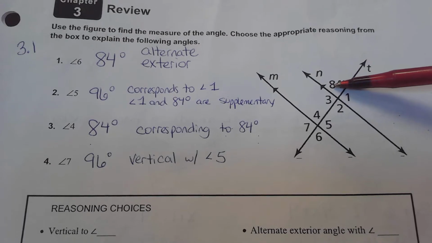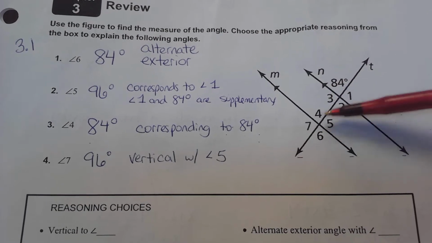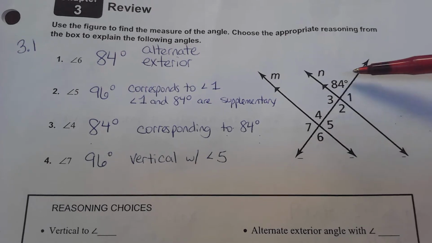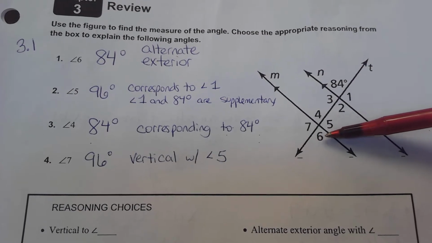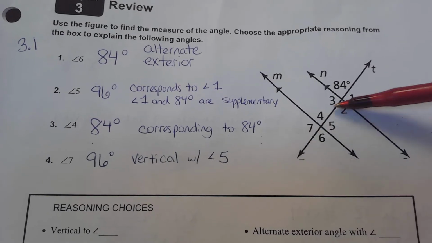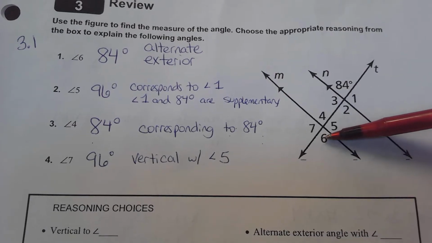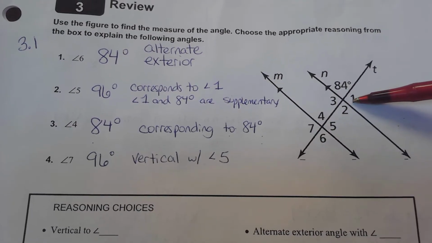So, this is outside kind of the parallel lines, and so is this. They are on opposite or alternating sides of the transversal. So 84 and 6 are called alternate exterior angles. 7 and 1 are also called alternate exterior. So 84 and 6 will have the same measure of 84. 7 and 1 will have the same measure.